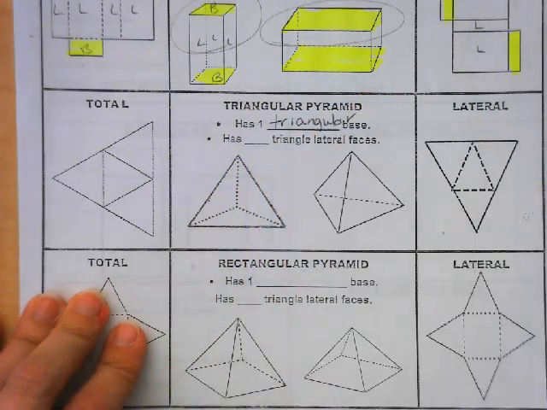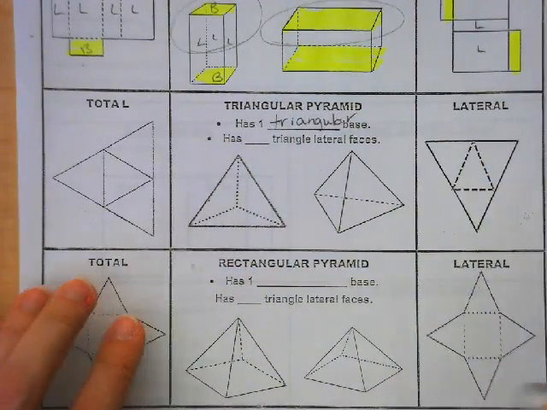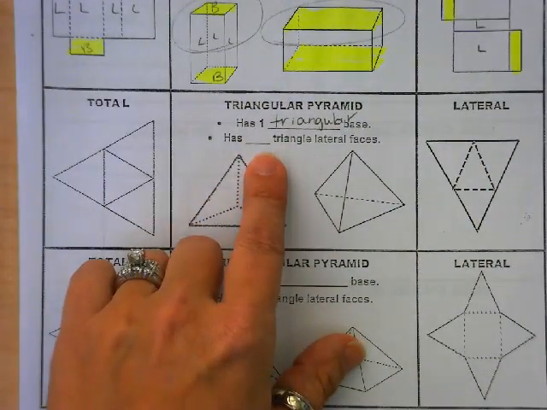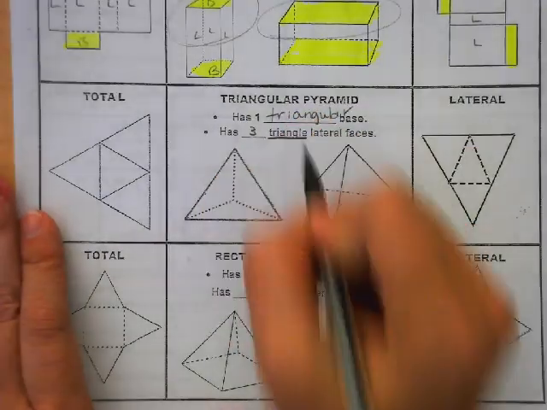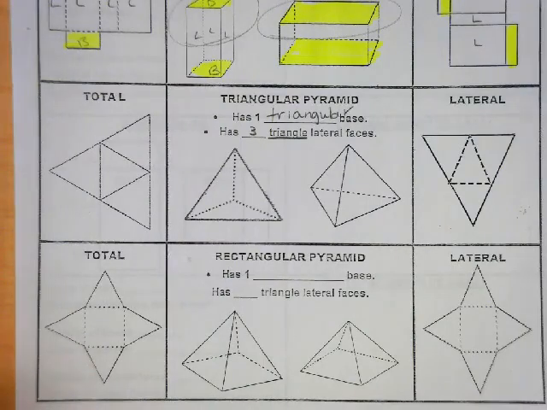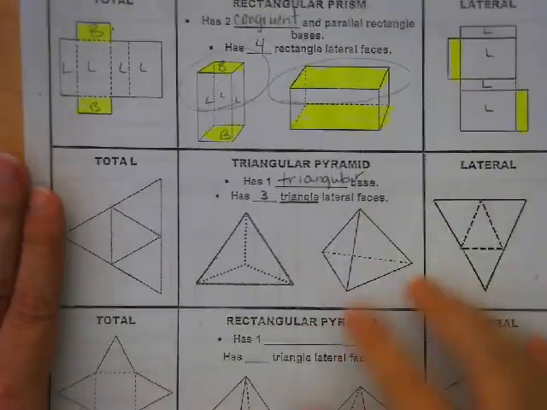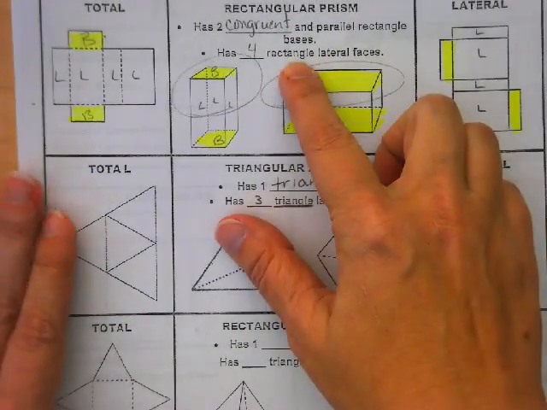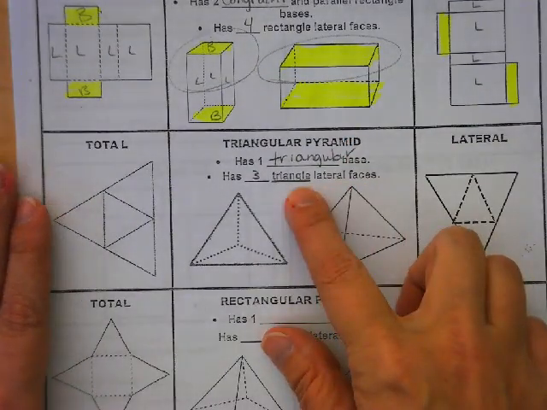Triangular base. It's like a no slipping wet floor sign. All right. How many lateral faces? 3. Notice now, look at the difference here. What shape are the faces? They're triangular. So that is the difference between a prism and a pyramid. A prism has rectangular faces, and a pyramid has triangular faces.